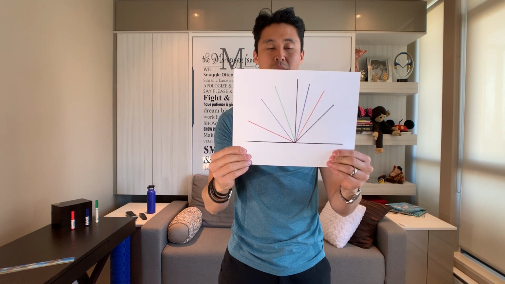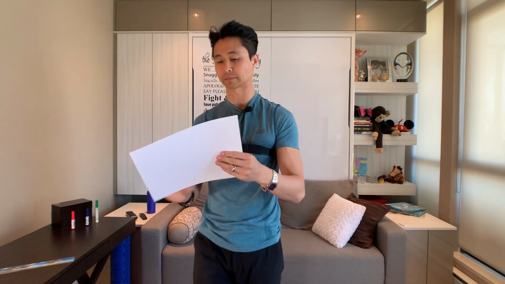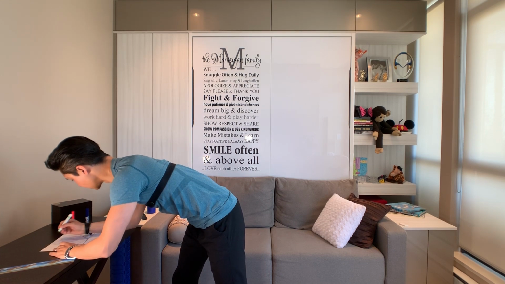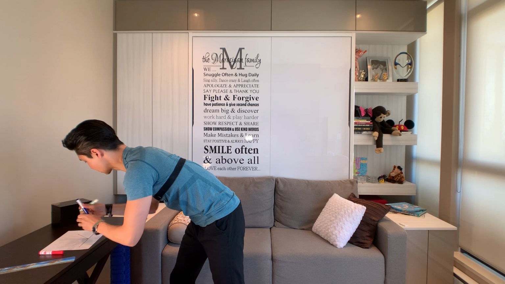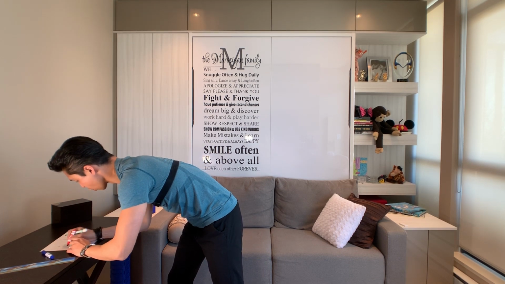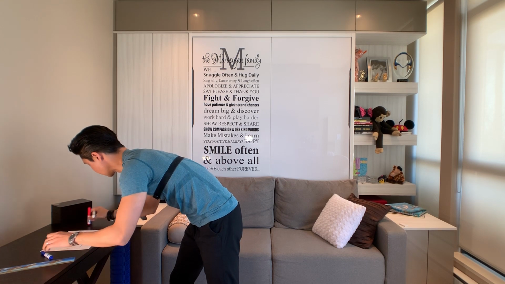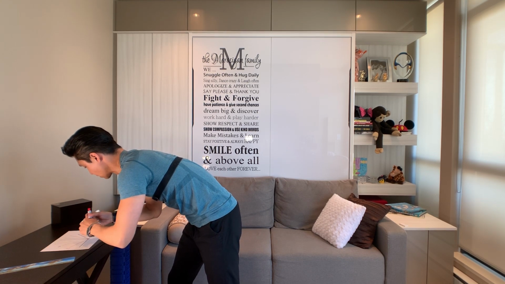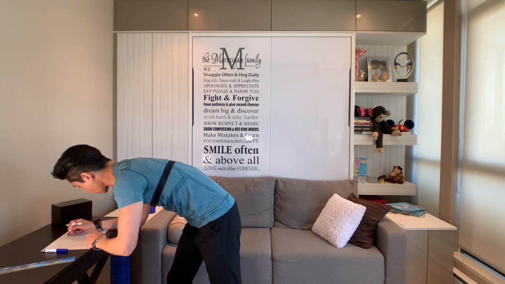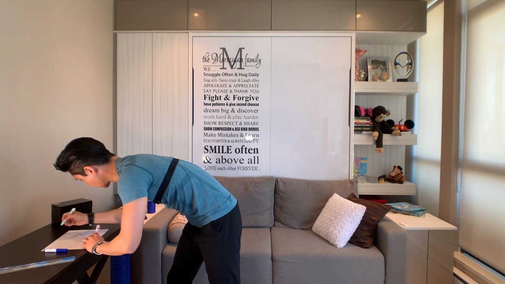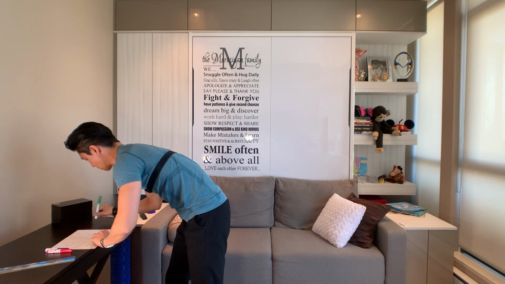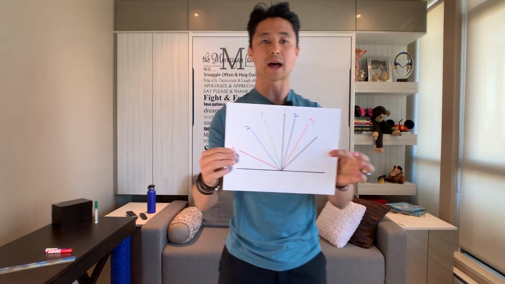So from here now, what I'm going to do is I'm going to label these. One. Oops. 2, and 3. And I'm going to label this 2 and 3 and 1. Okay. I have now labeled these lines.